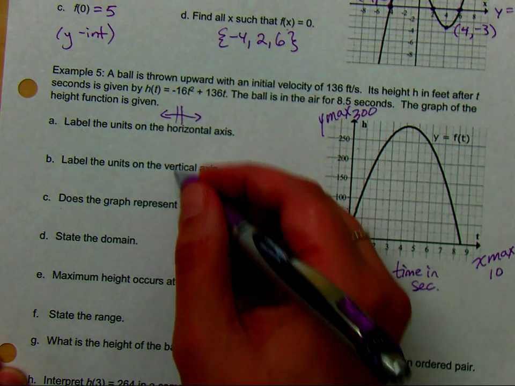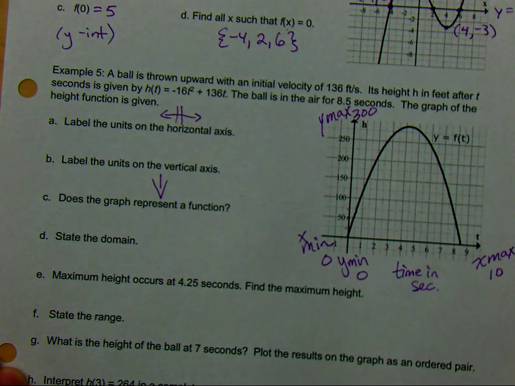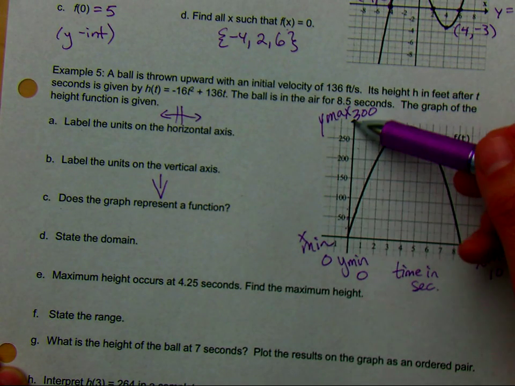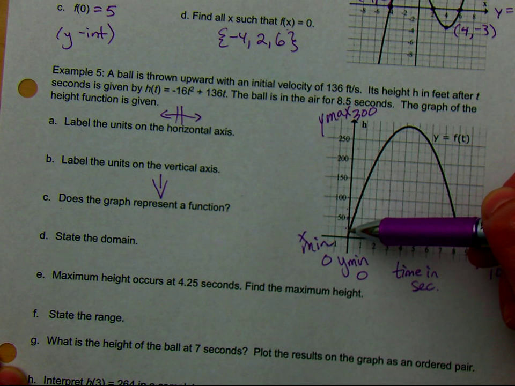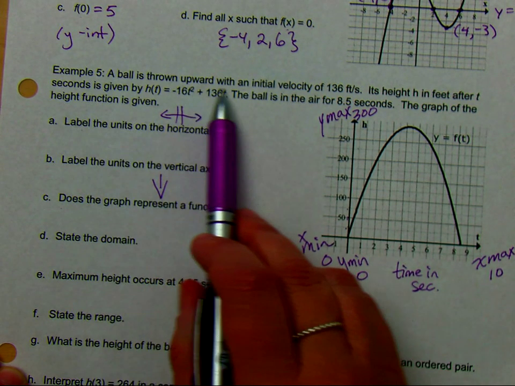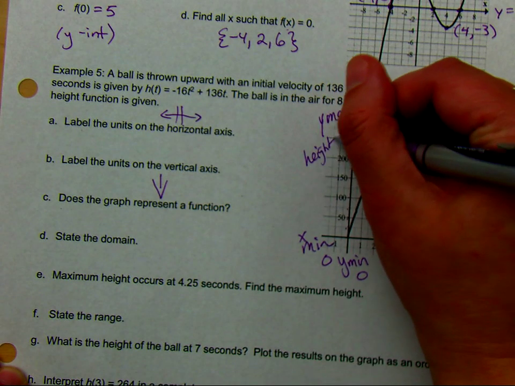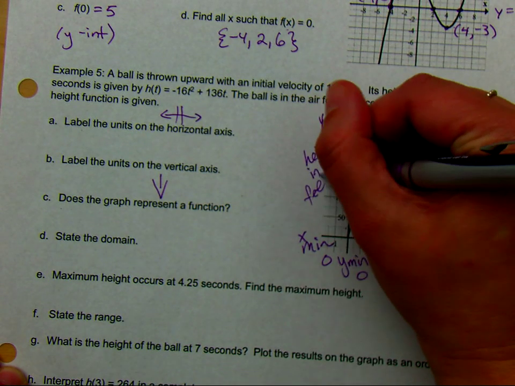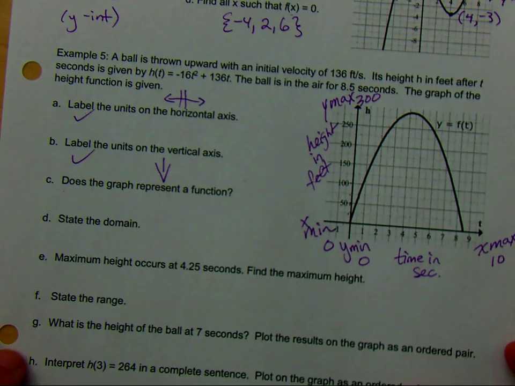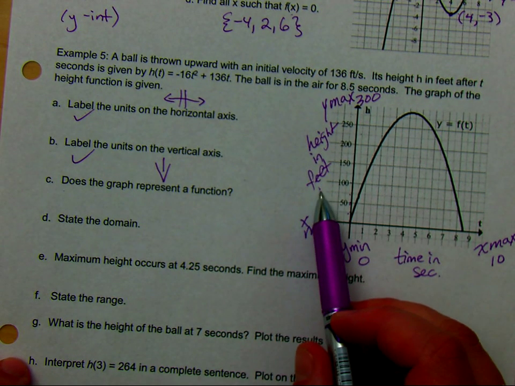For the vertical axis, I remember V for vertical. It's like an arrow pointing down. So here's our vertical axis. What units are these numbers representing? It's saying the ball's height in feet. So you could say height in feet. And that's labeling those axes. We just did that, and with the units. So we have feet. It's not height in meters. It's not height in miles.